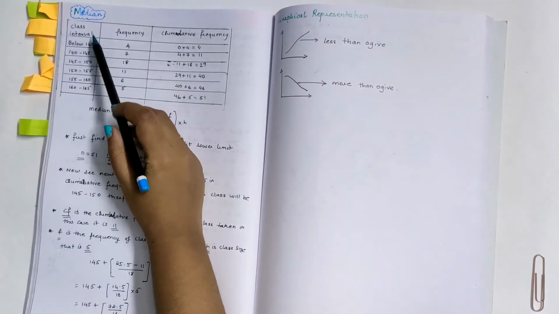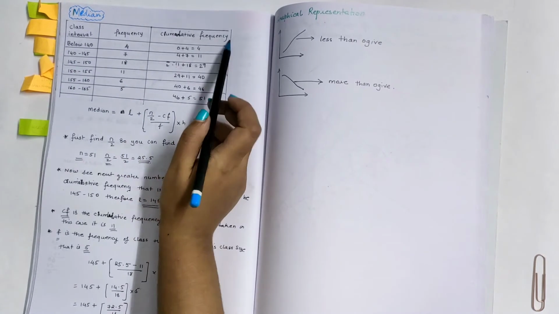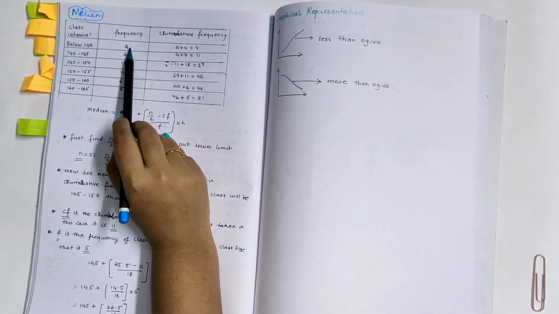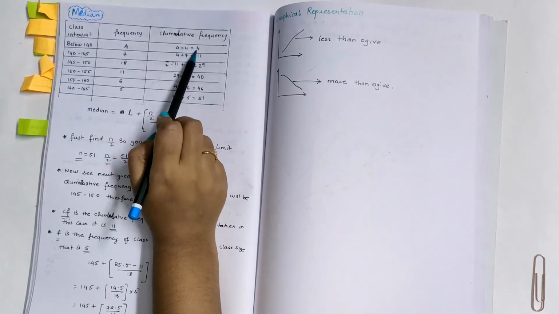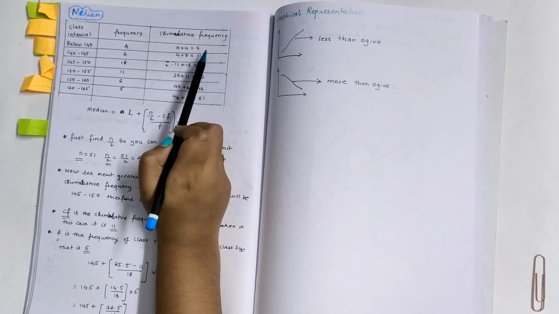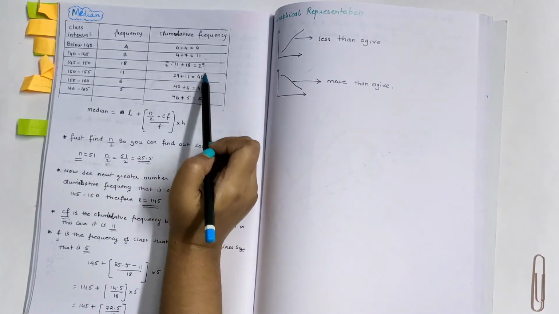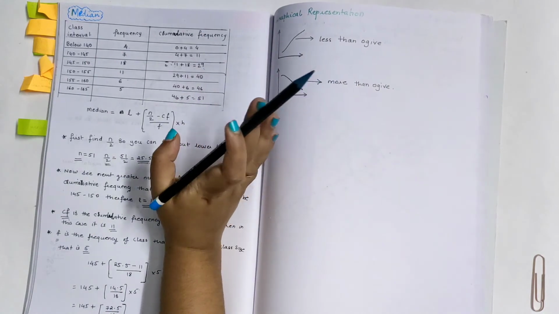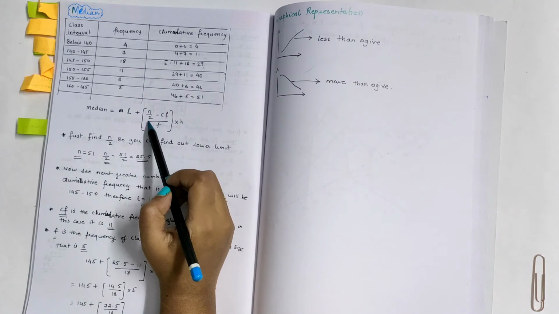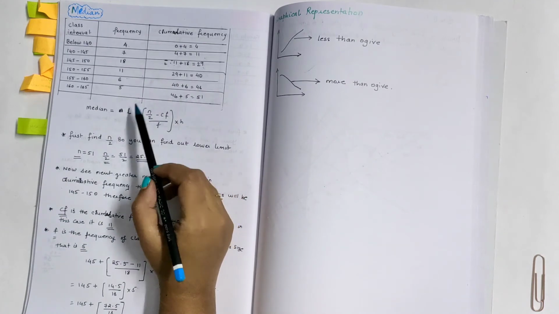Then median, same way I will have class interval and frequency. You'll have to find the cumulative frequency. To find the cumulative frequency, first write this number as it is, 4, then this 4 will get added to this 7, you get 11, then 11 to 18 you'll get 29, 29 to 11 you'll get 40. That's how you find the cumulative frequency. Now the formula is median is equal to L plus N upon 2 minus CF upon F multiplied by H.